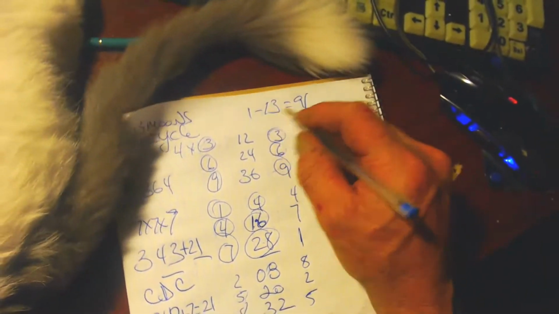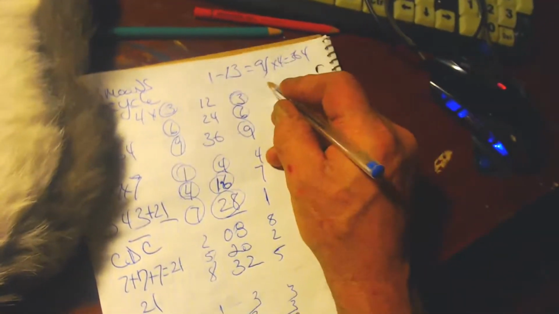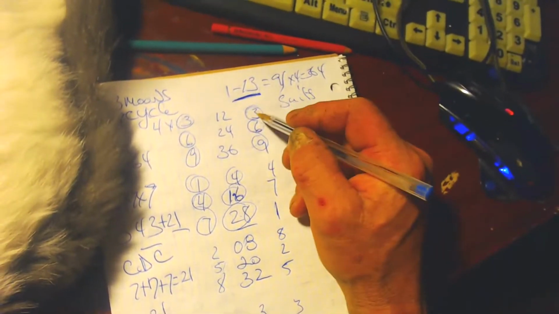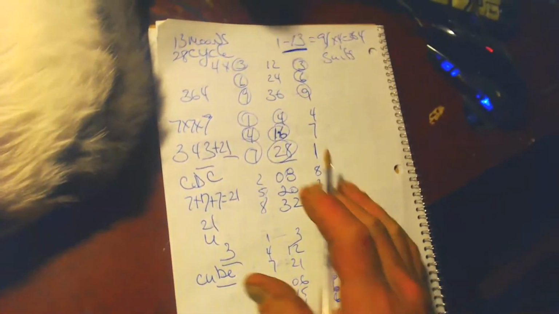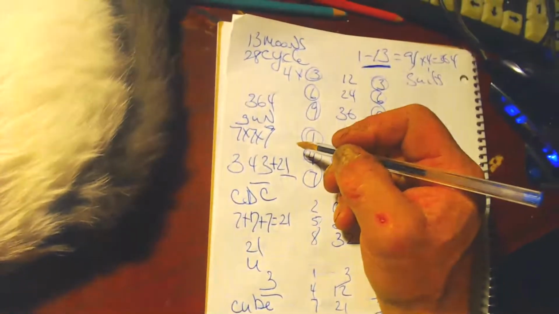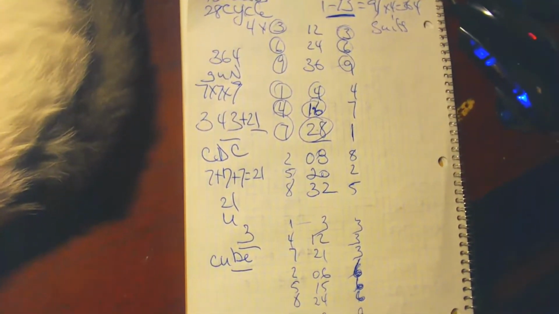13 moons, add 1 to 13, it equals 91, equaling the spirit. 1 to 13 times 4 equals 364, and you have 4 suits in the deck of cards. Every suit has 13 cards in it. And this is your 7th gate, and the letters will say gun.